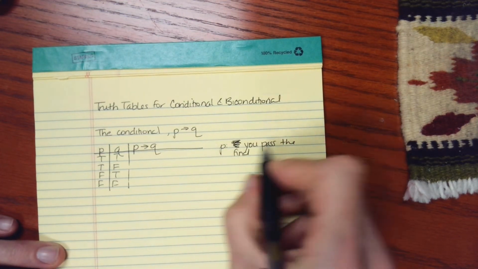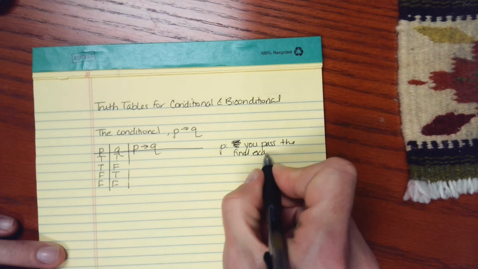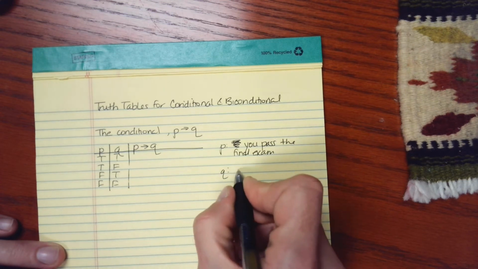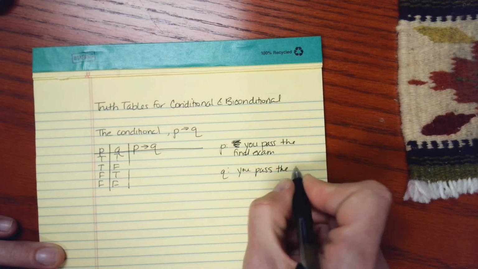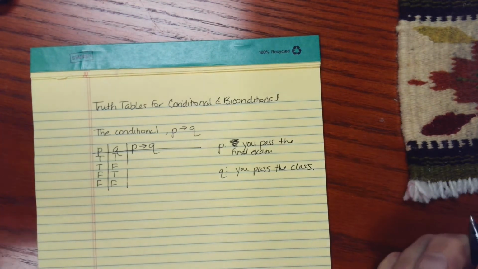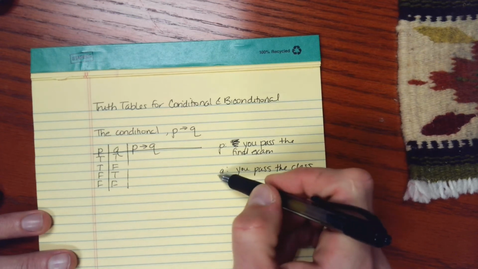So the simple statement P would be you pass the final exam, and Q would be you pass the class. Okay, and then the if statement would mean if this, then that.